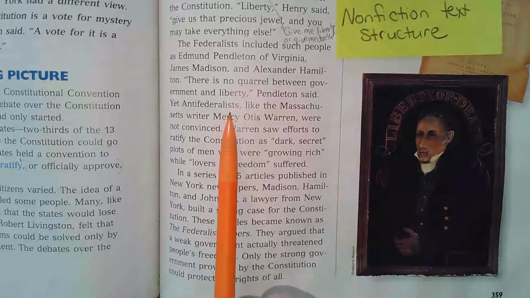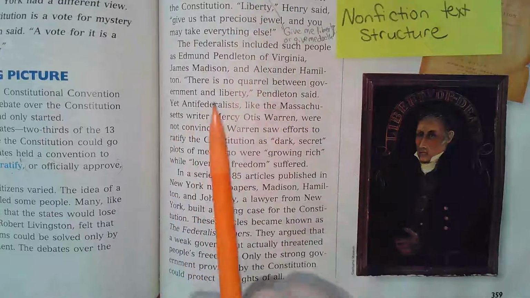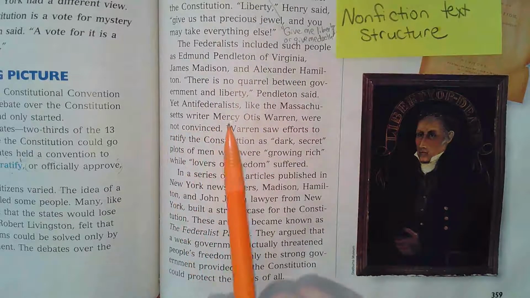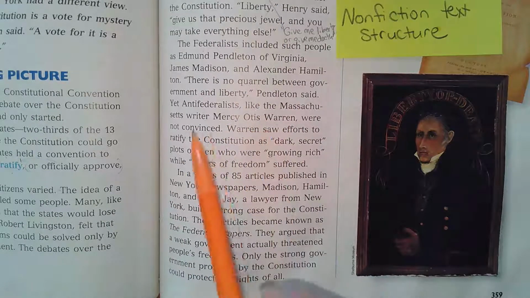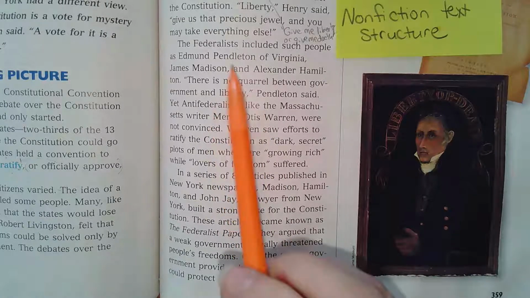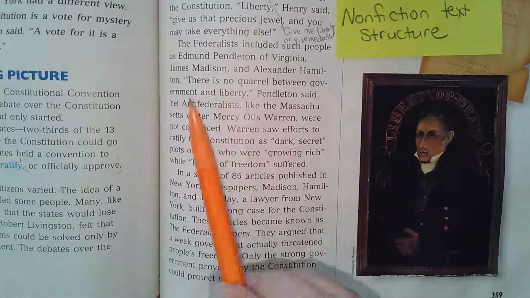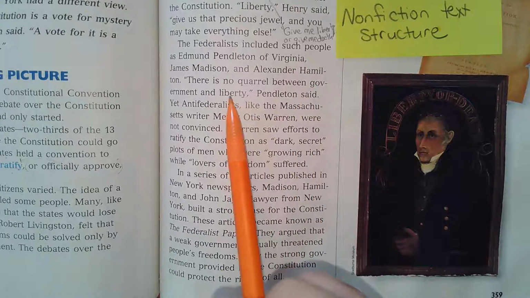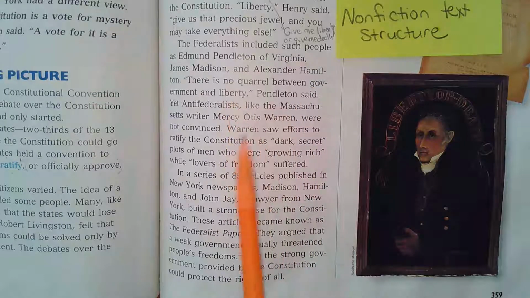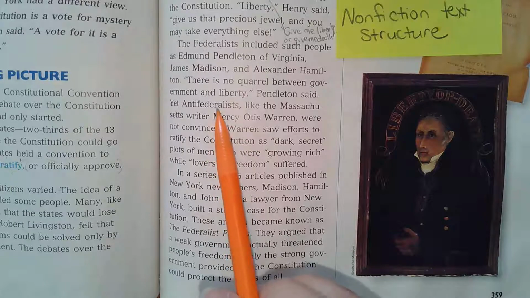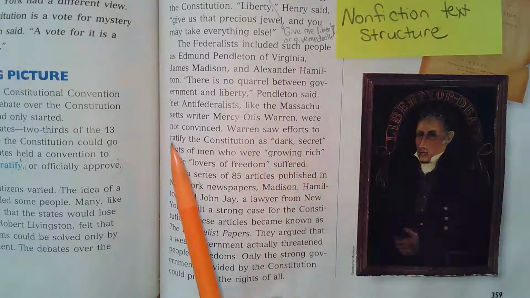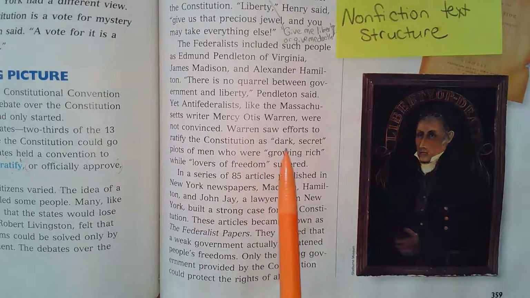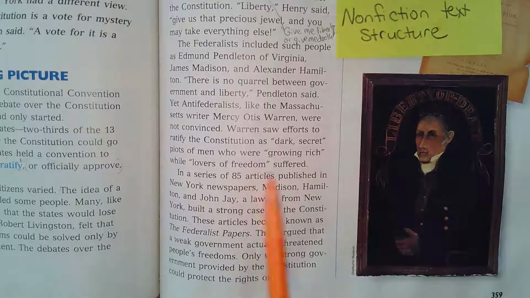Yet Anti-Federalists, okay, now we get back to the people like Patrick Henry, like Massachusetts writer Mercy Otis Warren, here's another one that's on Patrick Henry's side, they were not convinced. So Federalists think a strong government can protect individual liberty. The Anti-Federalists did not. So they saw efforts to ratify the Constitution as dark, secret plots of men who were growing rich while lovers of freedom suffered.